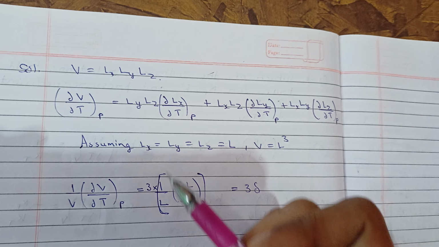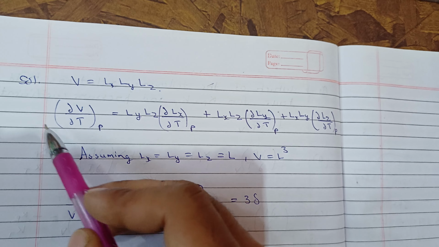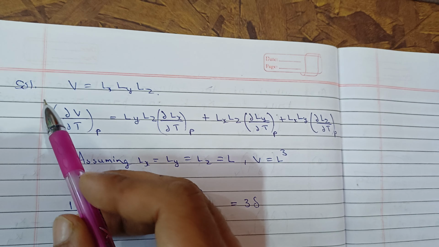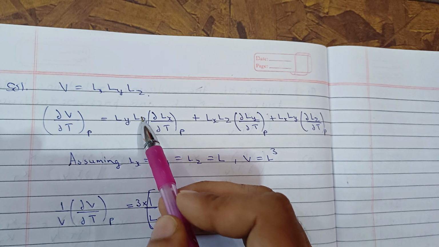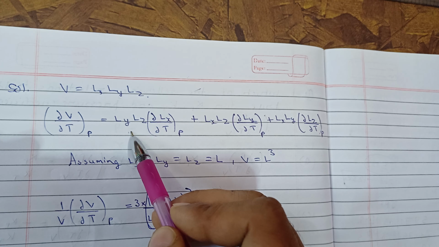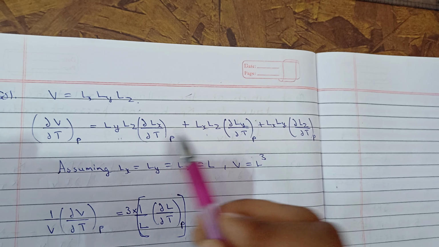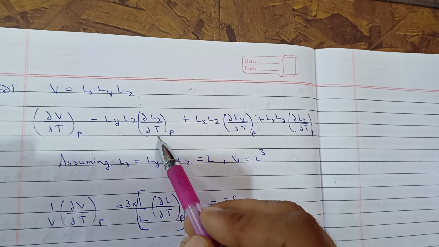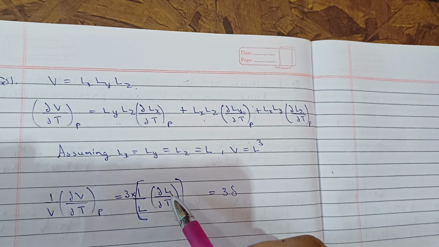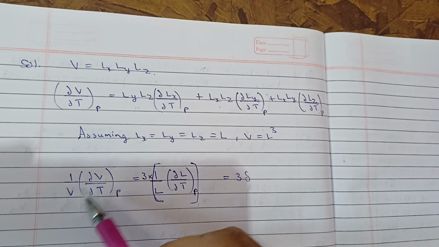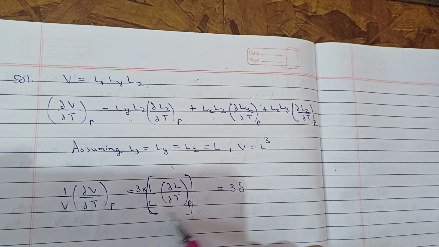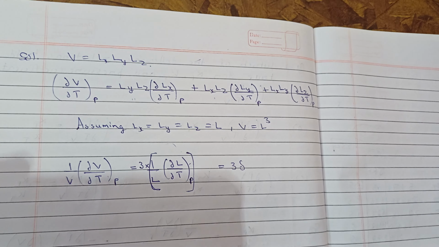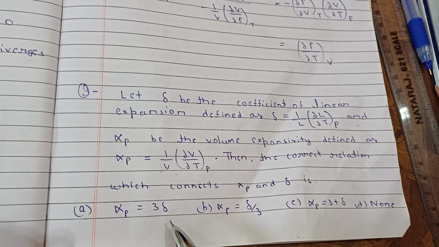So now just multiply the whole equation with 1 upon V. It will be 1 upon V and 1 upon L cube here, 1 upon L cube here, 1 upon L cube here, and these are equal, so it will be L square by L cube, so it will give 1 upon L, here also 1 upon L, here also 1 upon L, and Lx Ly Lz are L, so it will be del L by del T at P. So this will become 1 upon L del L by del T, 3 times, and this is 1 upon V del V by del T at P, and this is nothing but, this is your alpha and this is your delta, so alpha is nothing but equal to 3 delta. So this is a very important result you must remember, that alpha is equal to 3 delta.